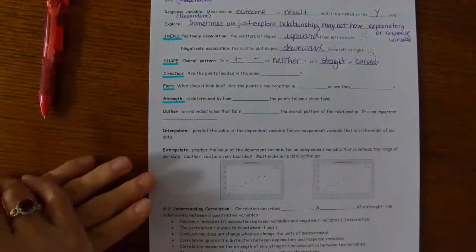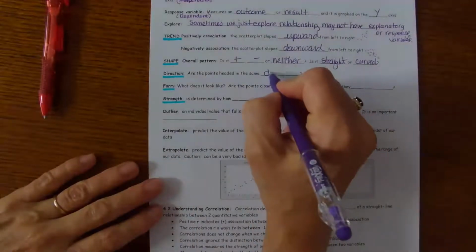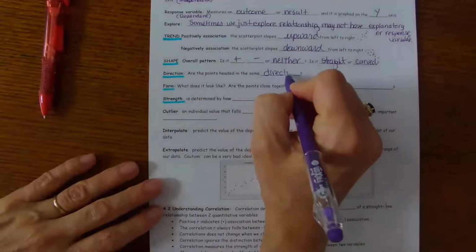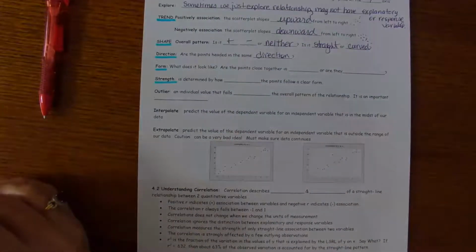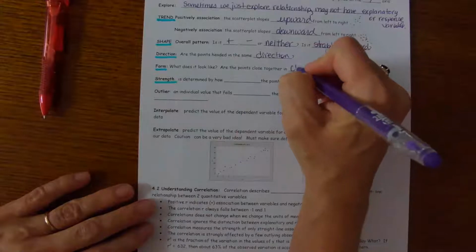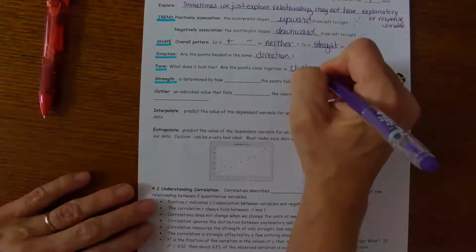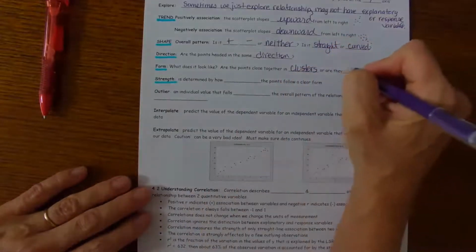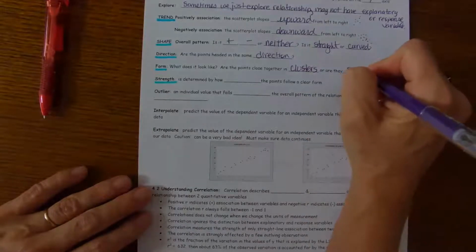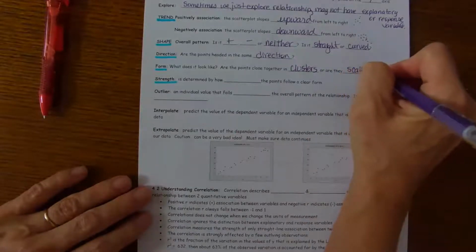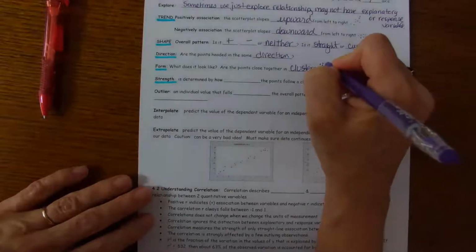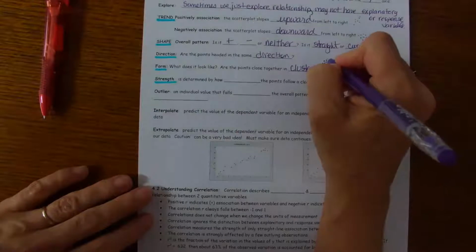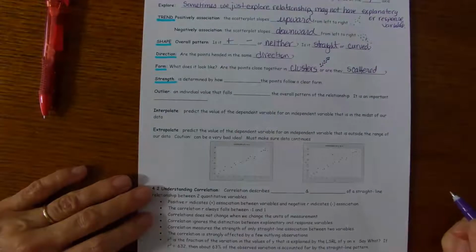Direction, are all the points headed in the same direction? Form, what does it look like? Are the points close together in clusters? Or are they scattered? Right? If you saw this relationship, that makes sense, right?